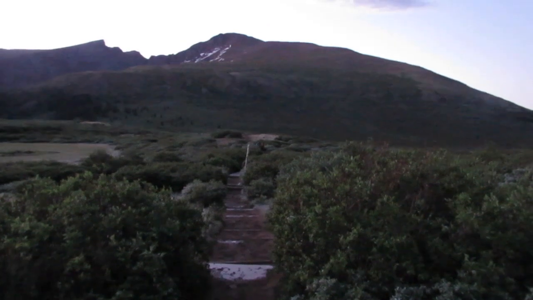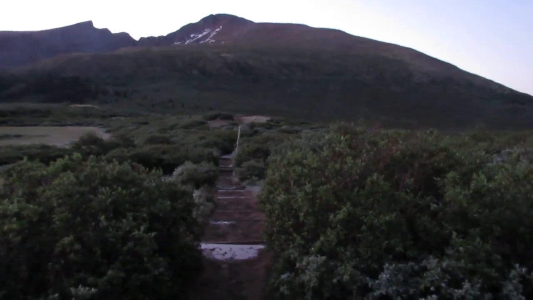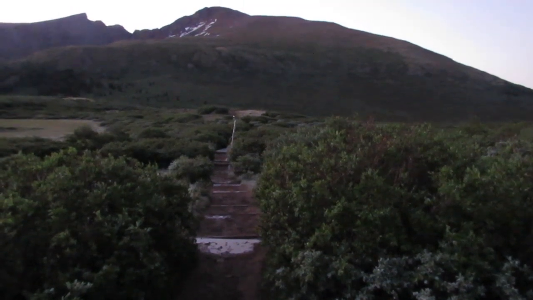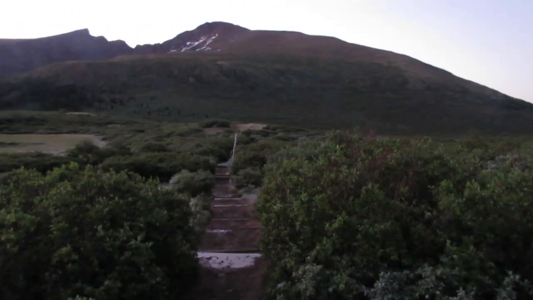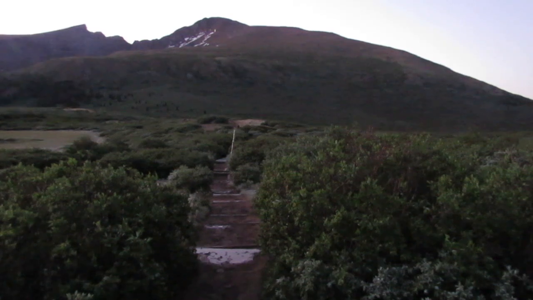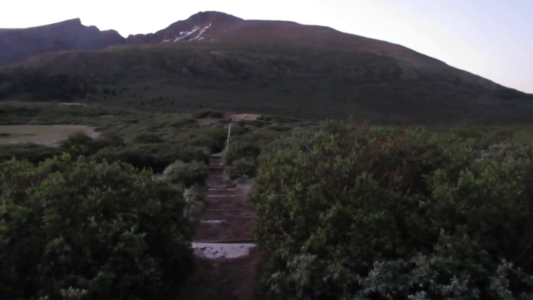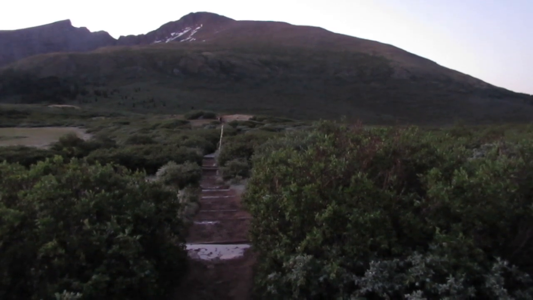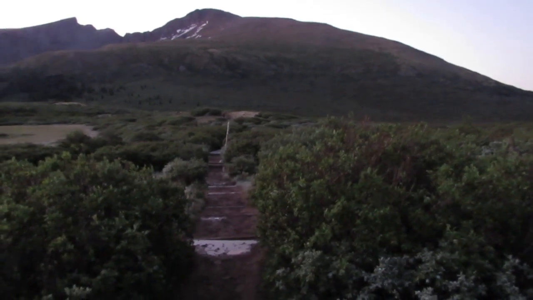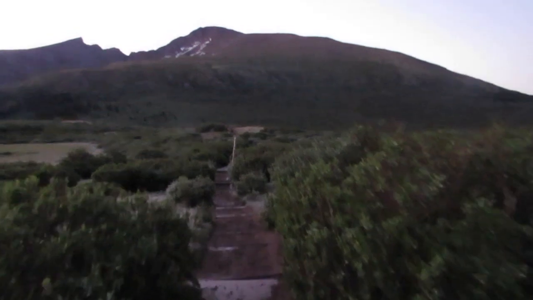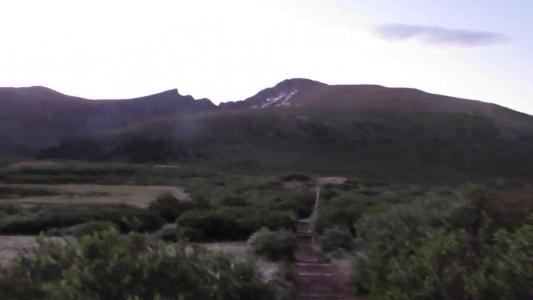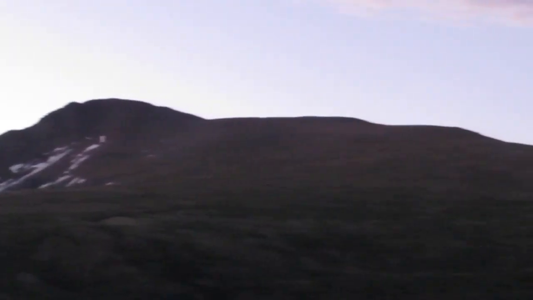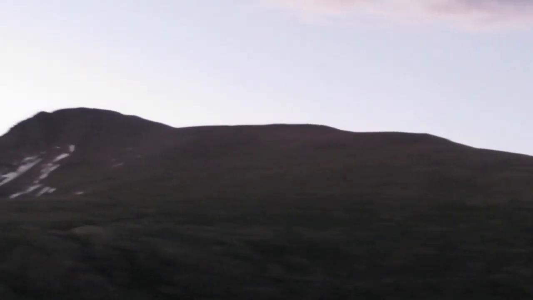So as I continue along this initial slight descent stretch through these willow bushes, I was going to mention the endurance stats for this: just under 3,000 feet of total elevation gain, and about 7 miles round trip. Once we get through this section, we'll eventually angle up toward the mount right there, and then up to the top.